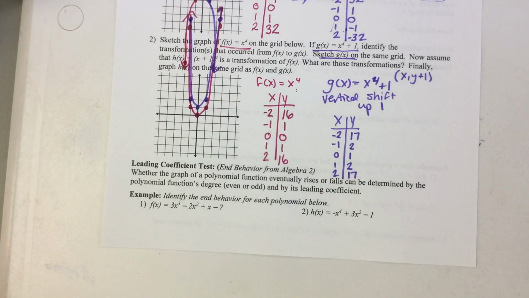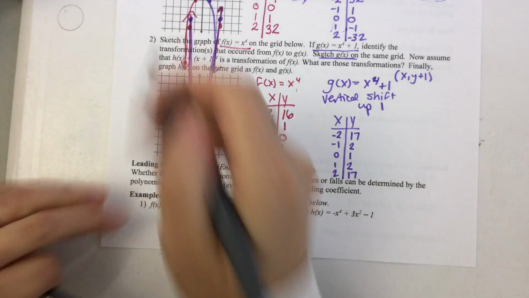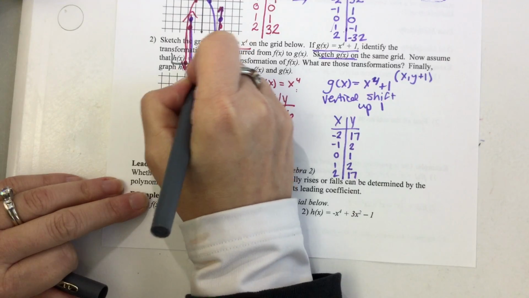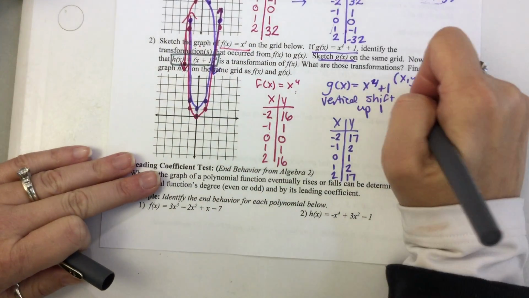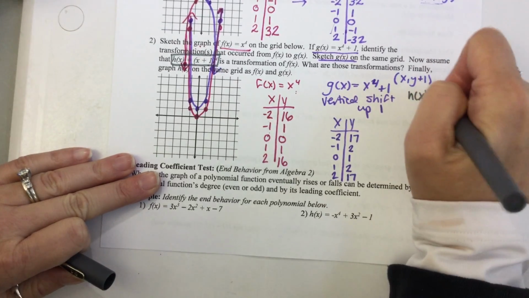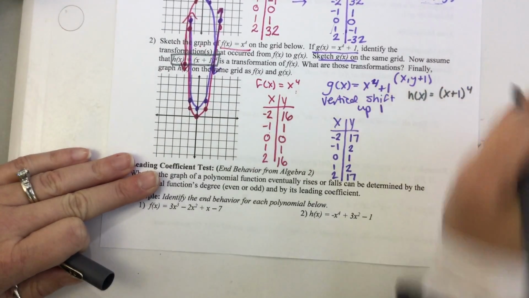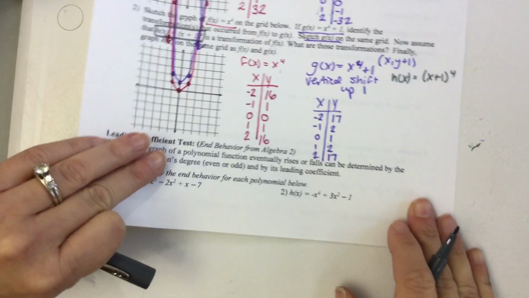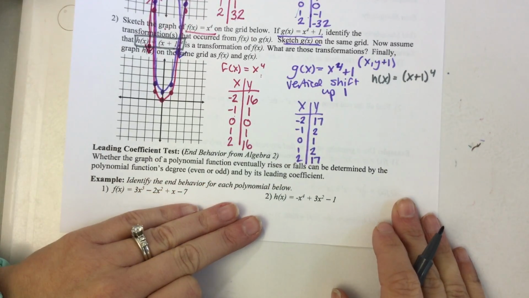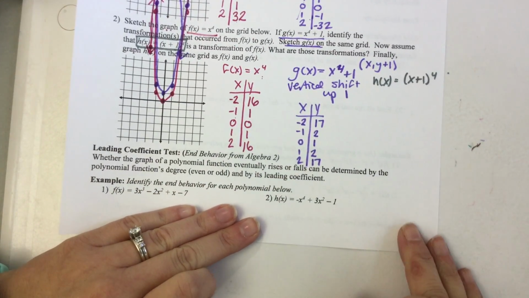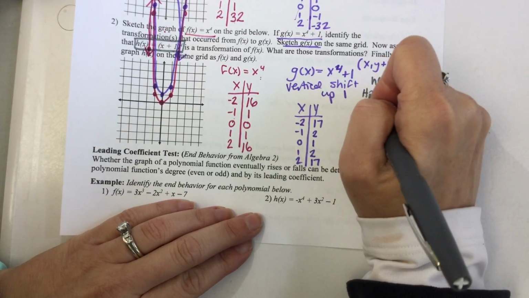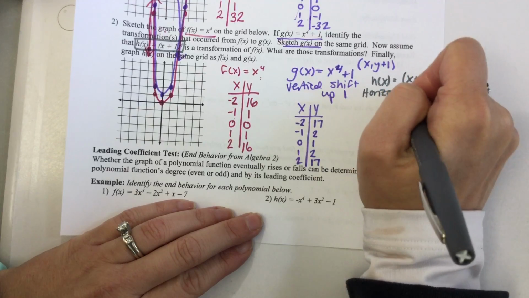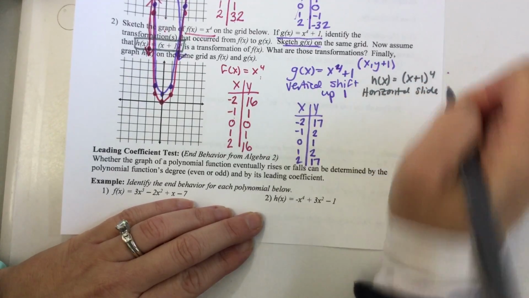Guess what? We get to do another one. Because now they said, hey, what if we have h of x? And h of x is x plus 1 in parentheses to the power of 4. So h of x is this, x plus 1 to the power of 4. Remember, anytime that you are adding or subtracting, it is a shift, slide, or translation. Okay, they all mean the same thing. If it's in parentheses, it's horizontal. So this is a horizontal slide.